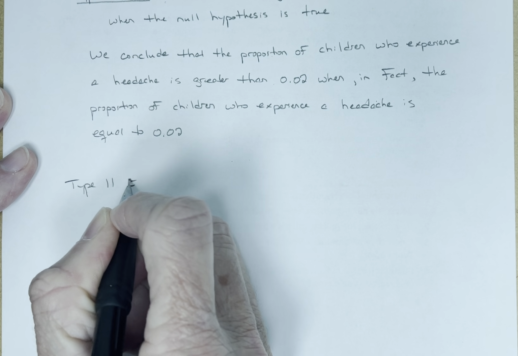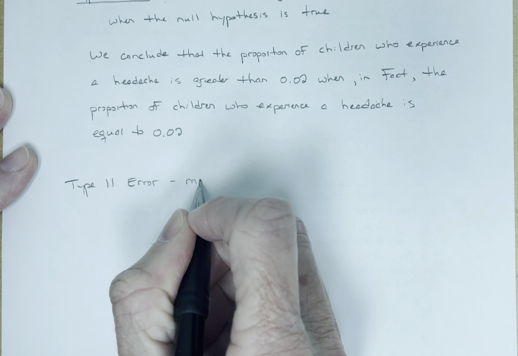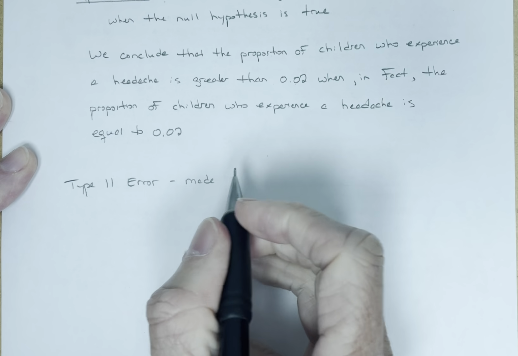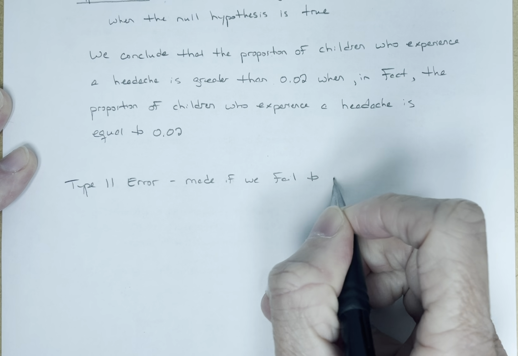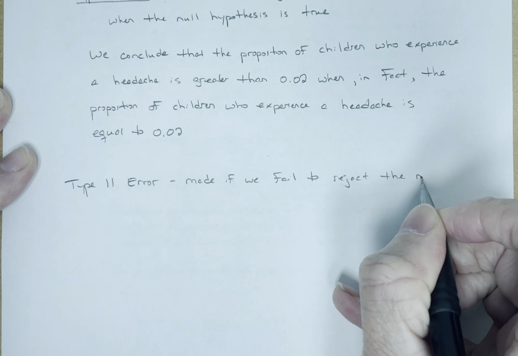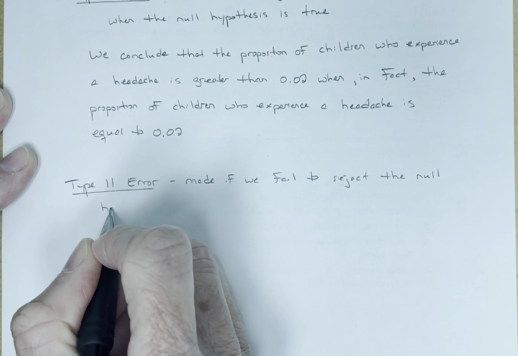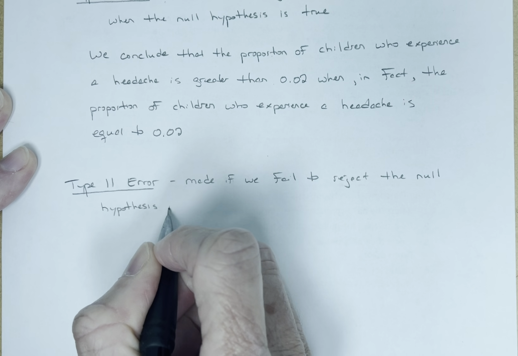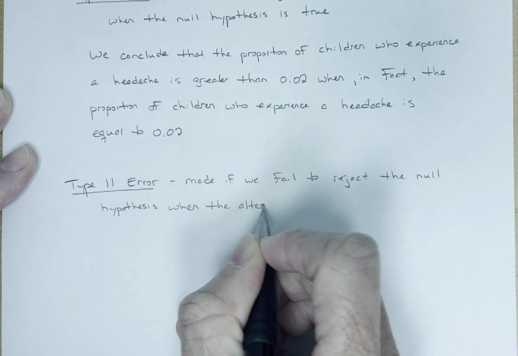A type 2 error is made if we fail to reject the null hypothesis when the alternative hypothesis is true.